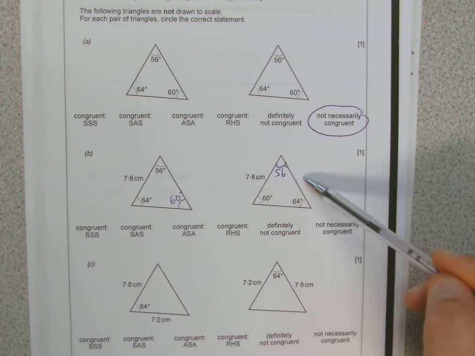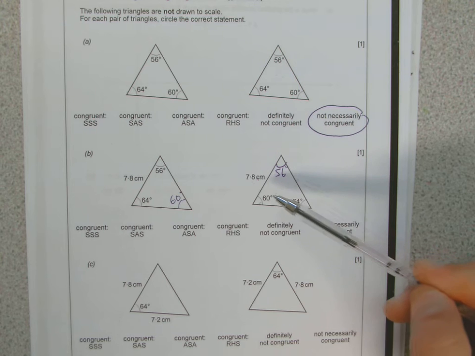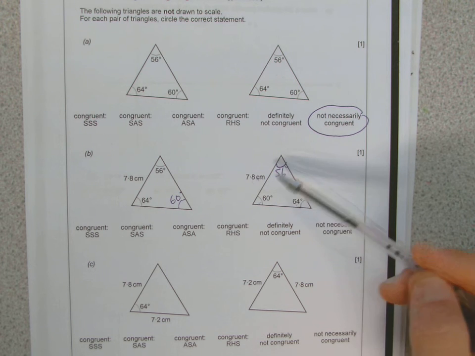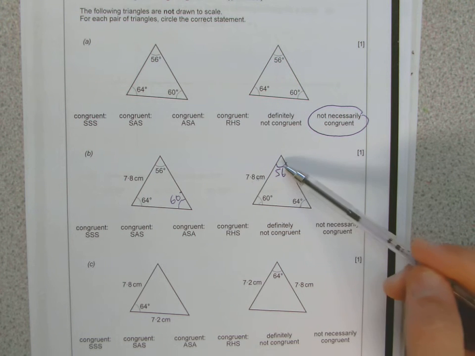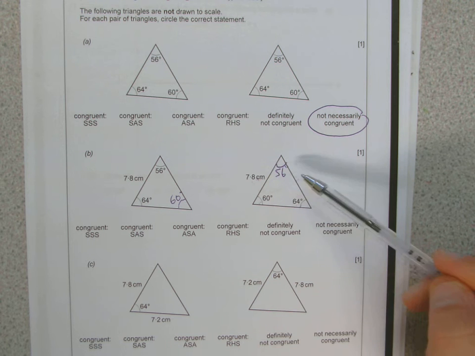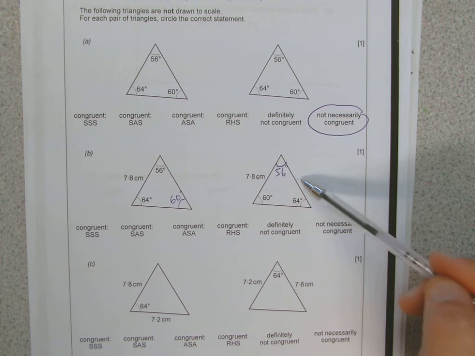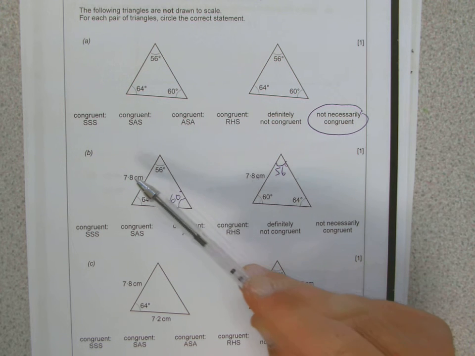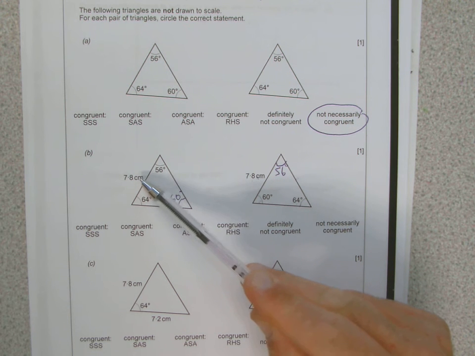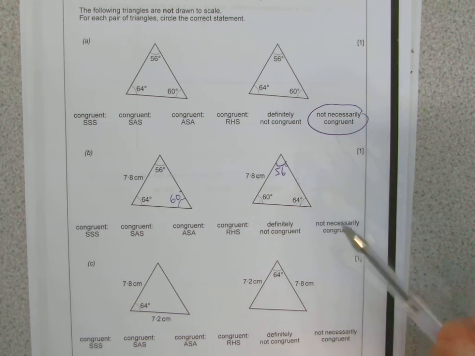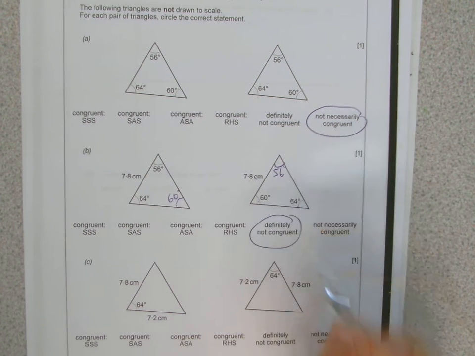If that was 7.8, you'd have an isosceles triangle. An isosceles triangle means you'd have two angles the same. Now the angles are all different, and what happens with the triangle is if all the angles are different, all the sides are going to be different as well. So this side here, which corresponds to this side here, is different. This is not going to be 7.8. So we say it's definitely not congruent.